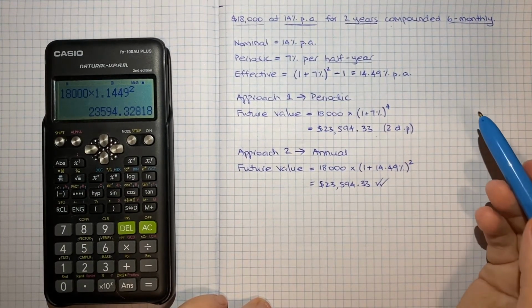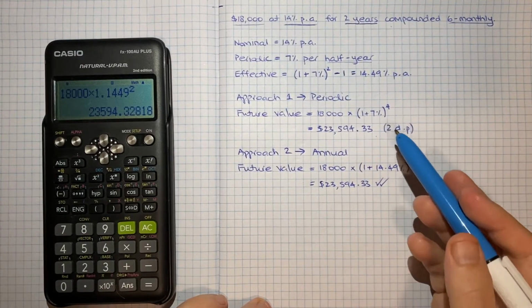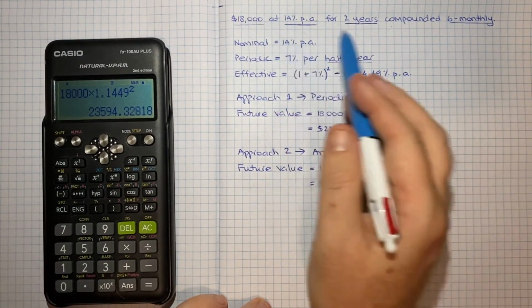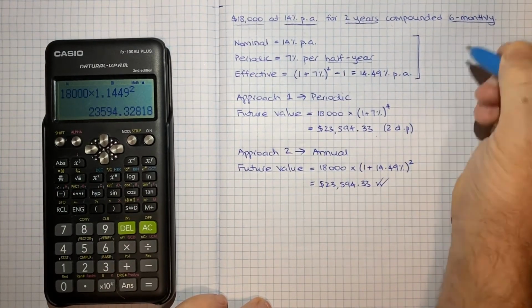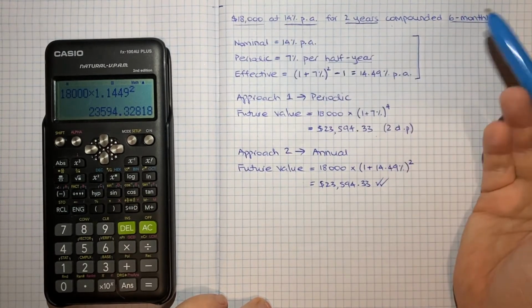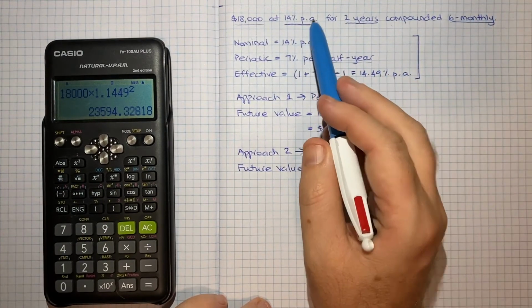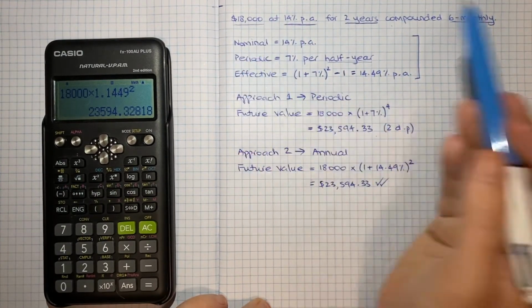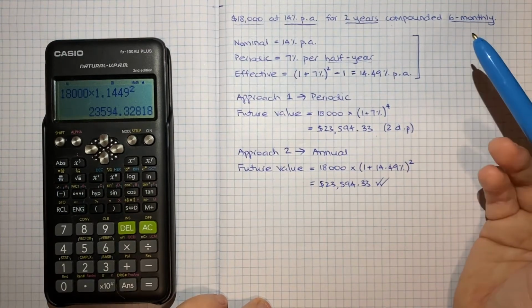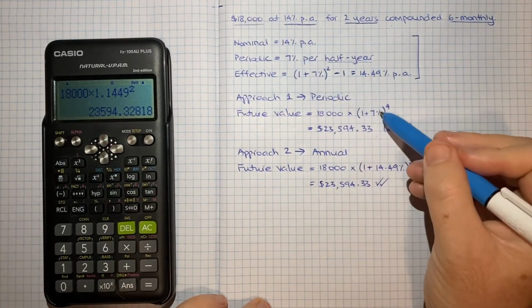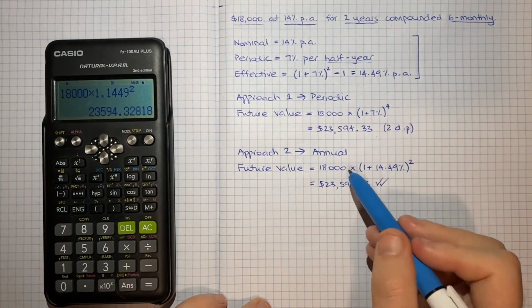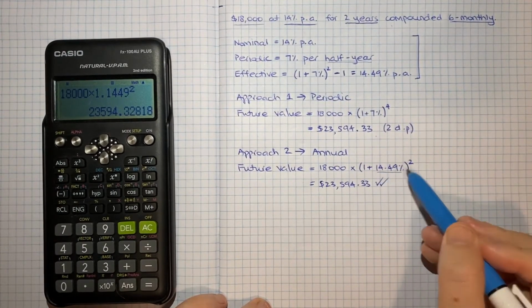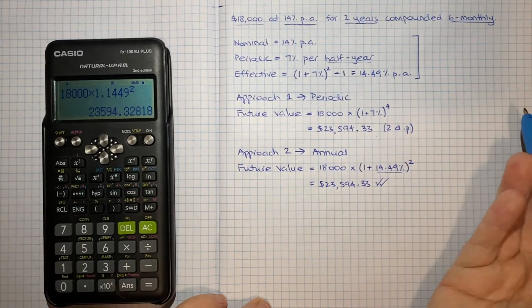I think the key to this question was just being careful with the terminology and understanding that there's 3 different ways that you can refer to an interest rate. And in this case, we've been given a nominal rate. So a common mistake, I think, here would just be to use 14% in this formula. Or most likely the mistake would be to use 14% here and do it to the power of 2 years. That would be a mistake.